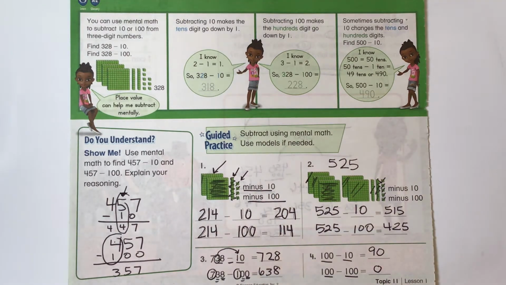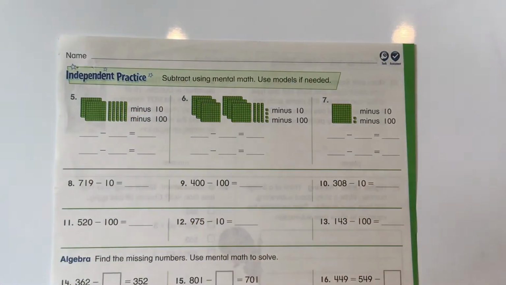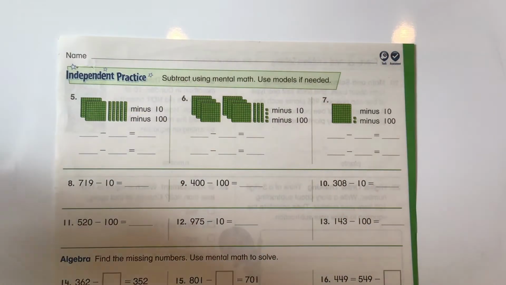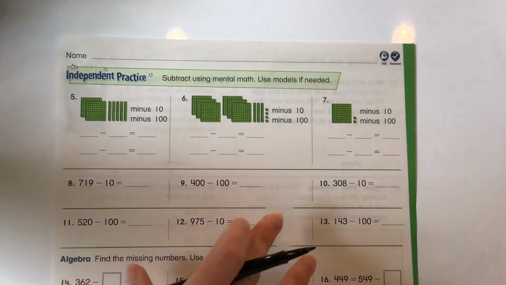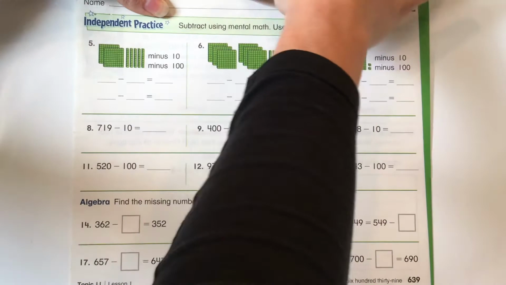Okay, let's take a look at our next page. It's independent practice. So now is the time to actually pause the video, get your independent practice done, and then turn the video back on when you're done so that you can check your answers.